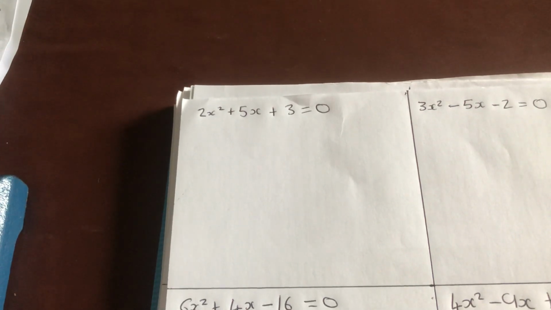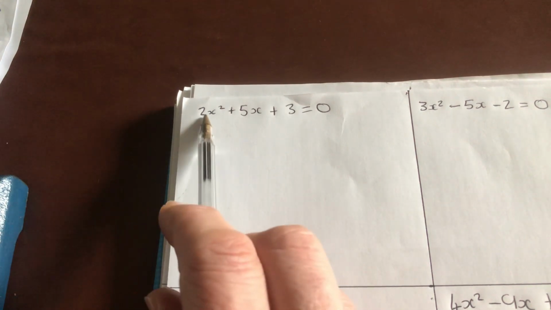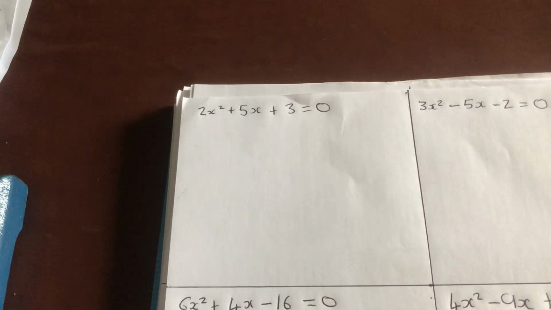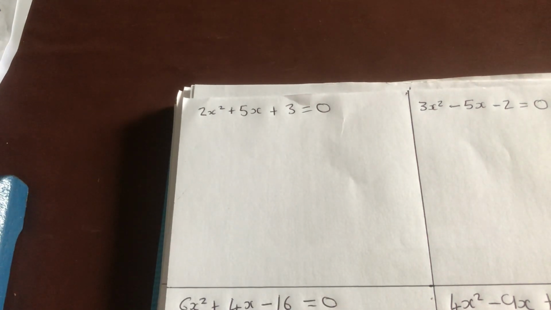Hello, welcome to this video on factorising and solving quadratics. We're going to be solving quadratics where the coefficient of x squared is not 1. So if you watch the previous video on this, all of it was just 1x squared, or you just write x squared. Here you've got numbers in front of x squared. And that makes it a little bit more difficult.